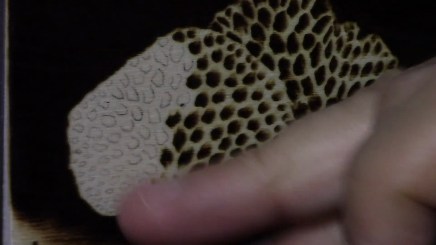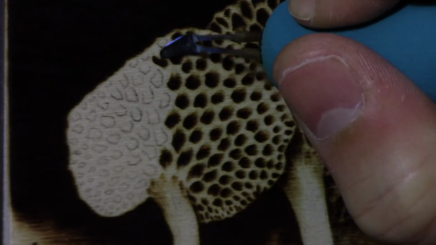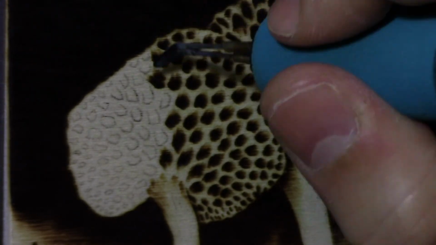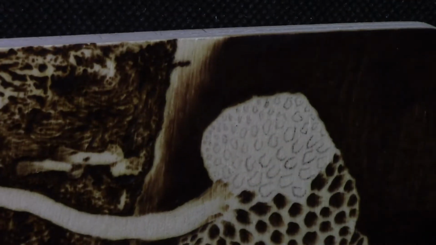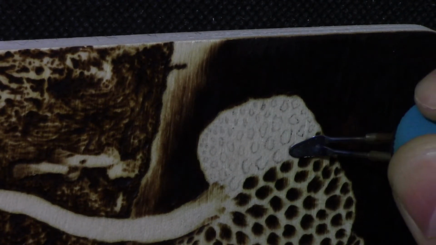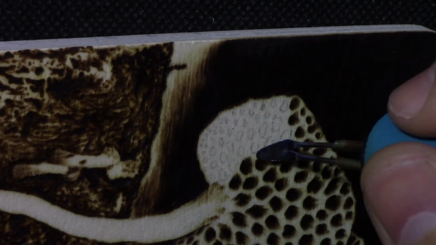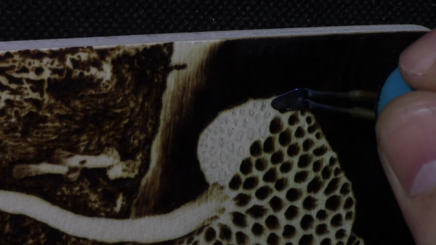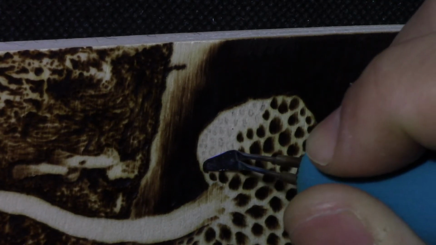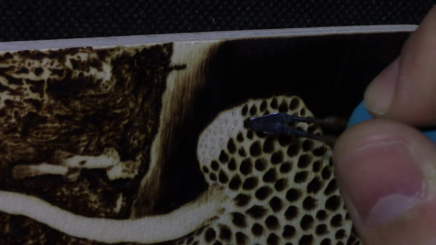I continued using the small round shader. I turned the coaster on the sides, because if you watch closely, the light doesn't come from the same way, of course. On this side it's slightly different, so pay attention to that.